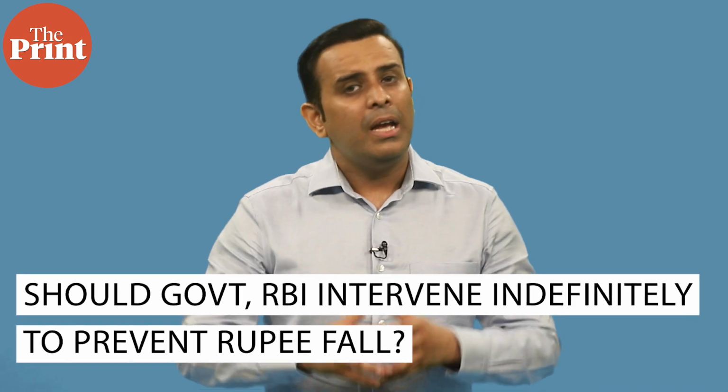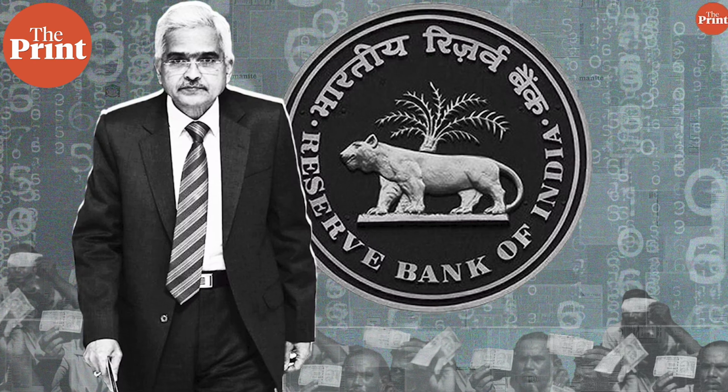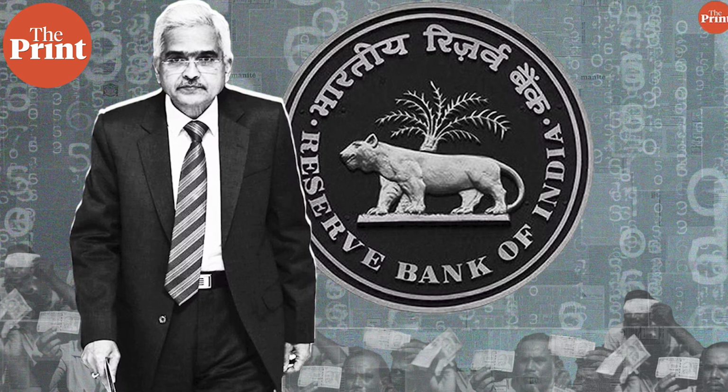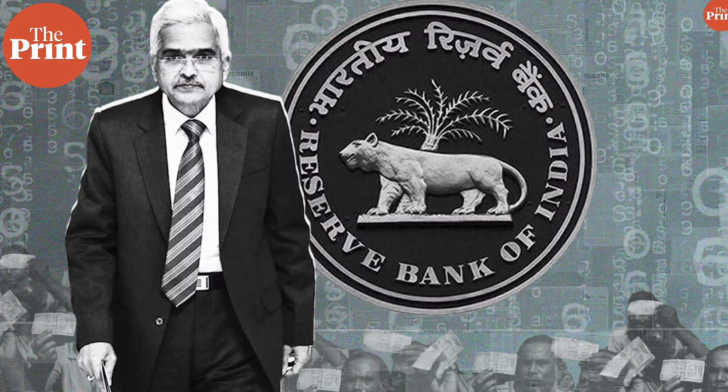Now, what is the way forward? Should the government and the RBI prevent the fall of the rupee? It is difficult for the RBI to indefinitely defend the rupee and use its reserves for that. Experts in the market believe that as a strategy, the RBI should let the rupee depreciate and act as a normal shock absorber to the negative terms of trade.